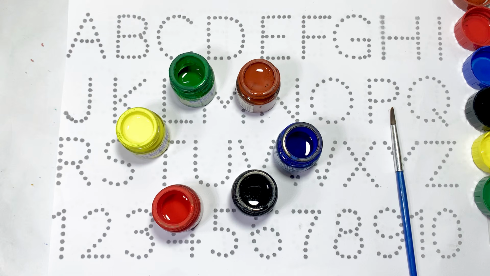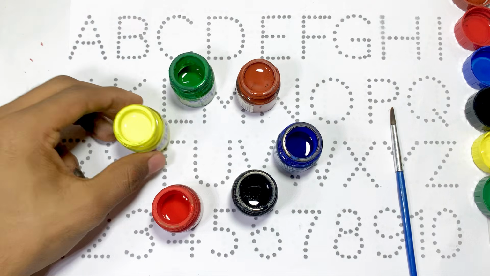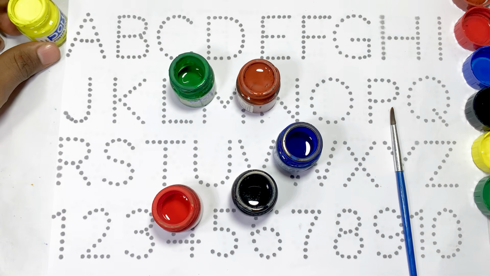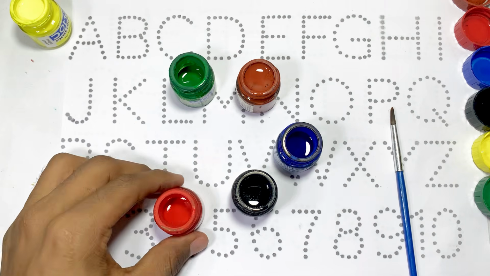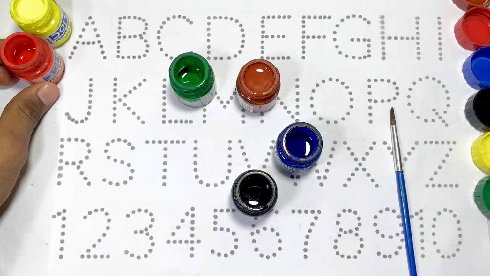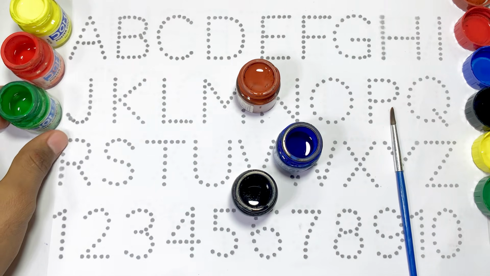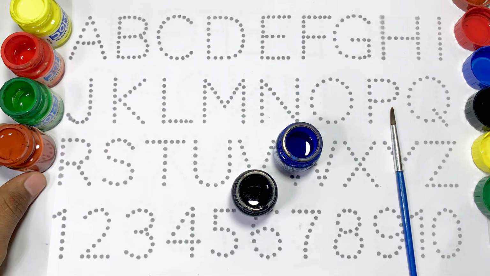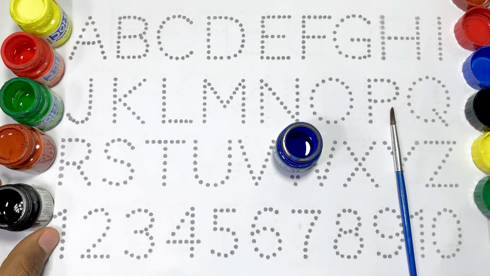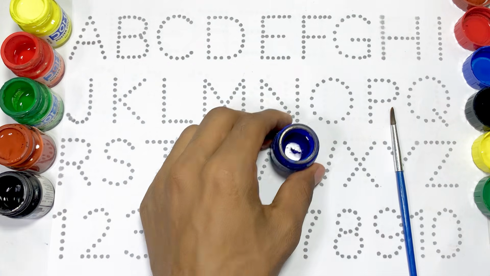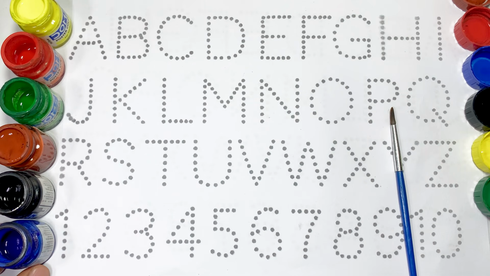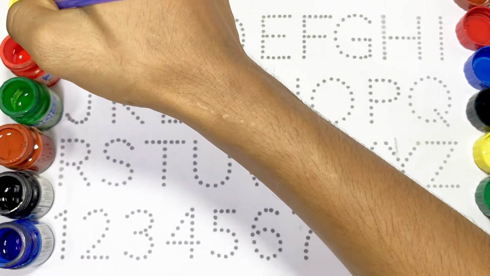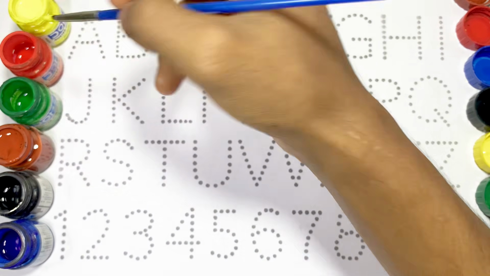So kids, let's learn the names of the colors. Yellow color, red color, green color, brown color, black color, and blue color. So kids, now I draw alphabets, and first we draw A and use yellow color.